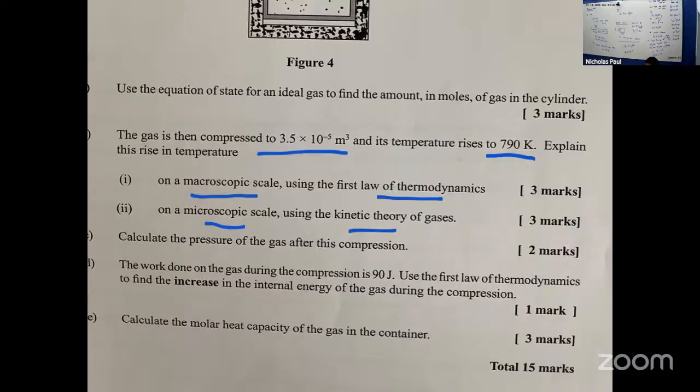Nathaniel, do micro for me. If you compress a gas, why is temperature going up? If you compress a gas, less space, right? Less space means they would collide more, and if pressure goes up, temperature will go up, right? Pressure and temperature are directly related.